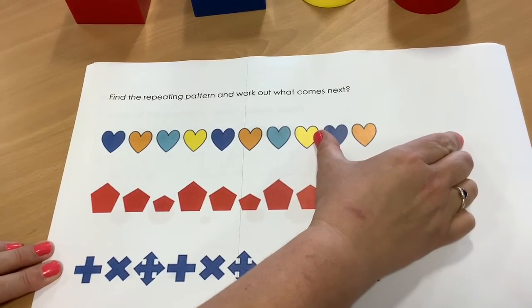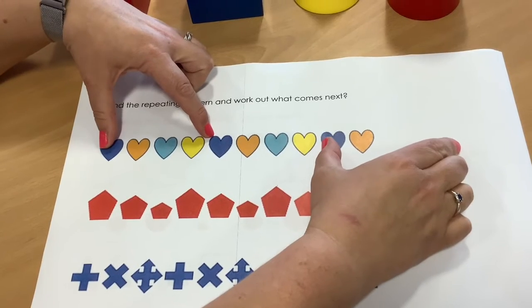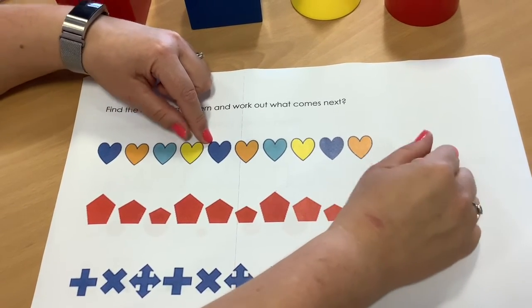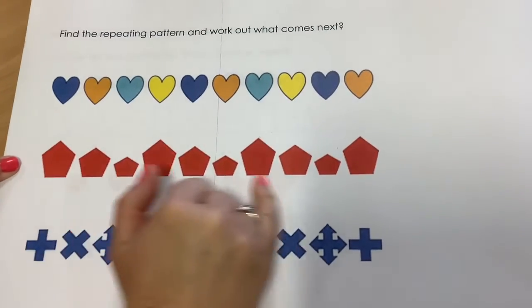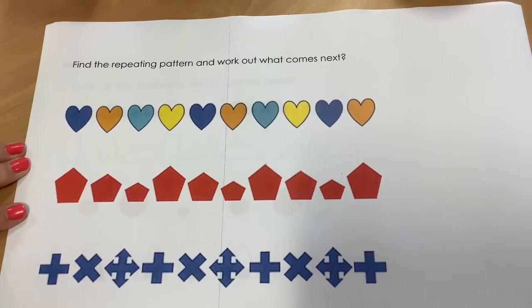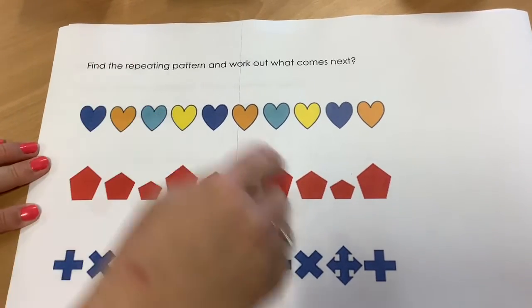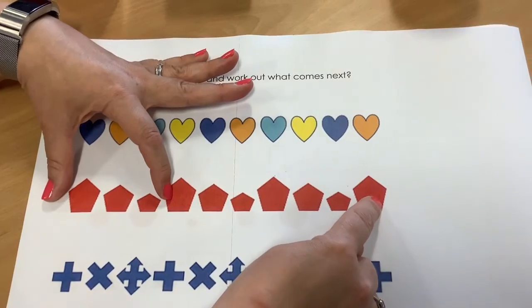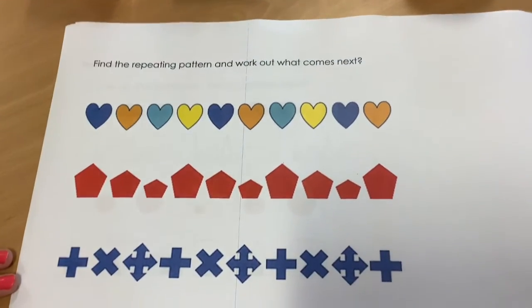To complete this, I'll look back here at my pattern unit. I've got the dark blue, I've got the orange, so I know that the light blue would come next and then the yellow. Here we're all the same colour, but it's the size of the shape that's changing. So we've got big, medium, small, big, medium, small, big, medium, small, big. So if I look at my repeating unit, I know that after big comes the medium and the small.